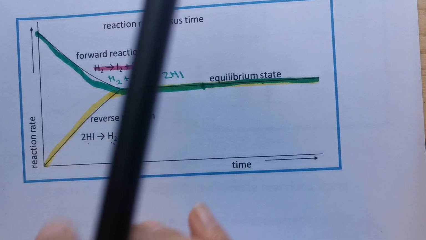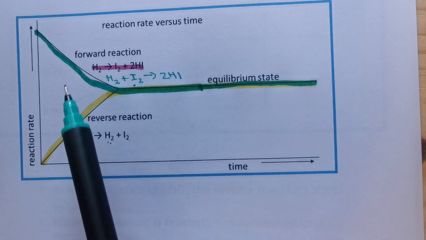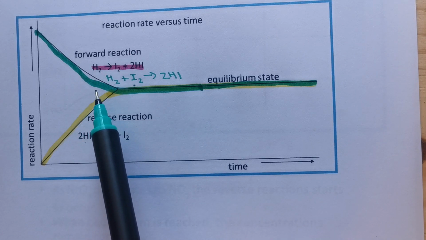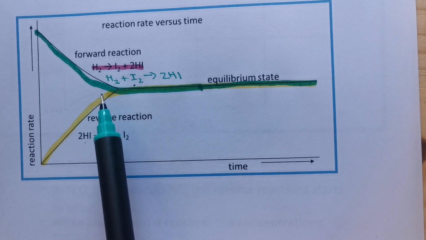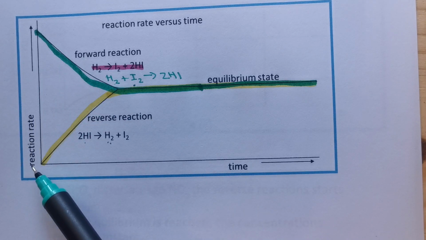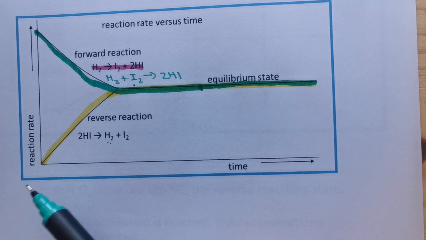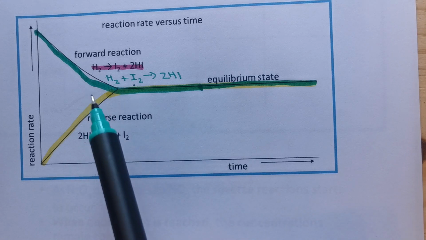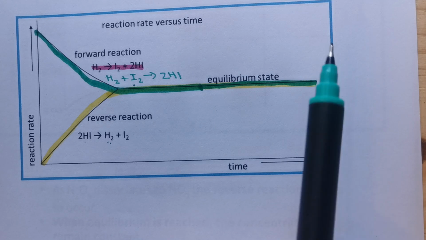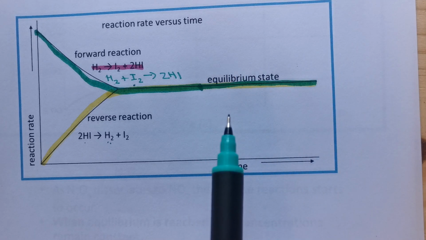Okay, so the curve illustrates the reaction for both of the reactions. The forward reaction is initially fast but slows down as more products are formed, and the reverse reaction starts at zero because initially in the container or in the vessel you have no product yet. The reverse reaction starts at zero but speeds up until the two opposing reactions happen at the same rate. Okay, they happen at the same rate.